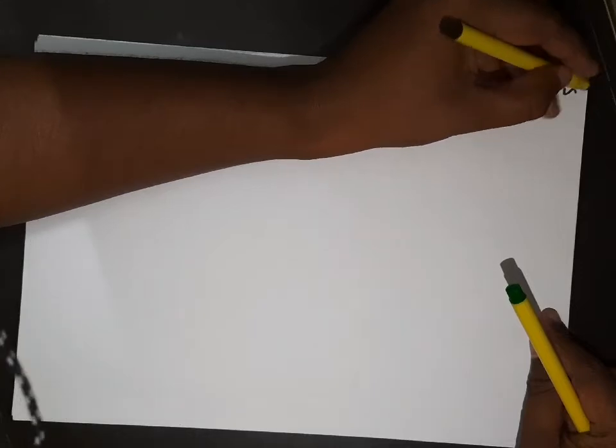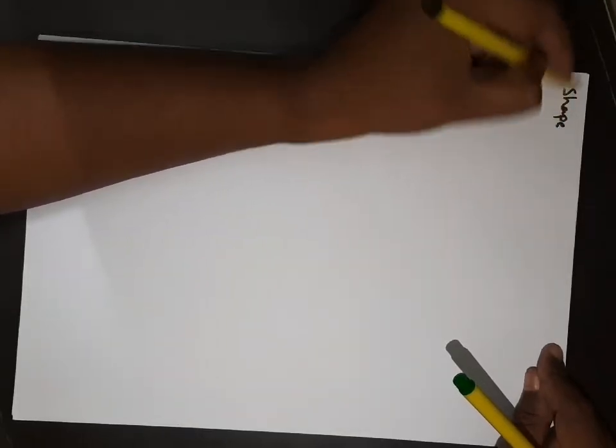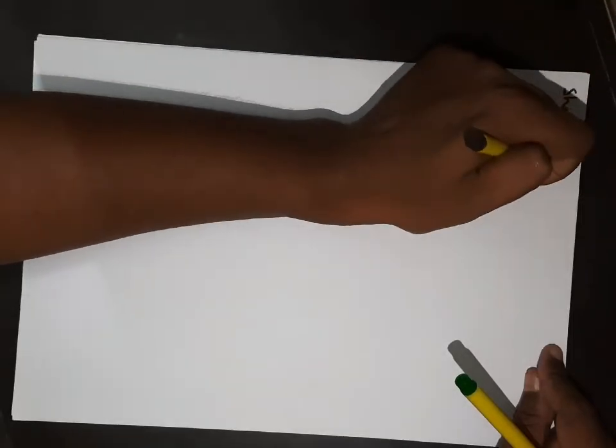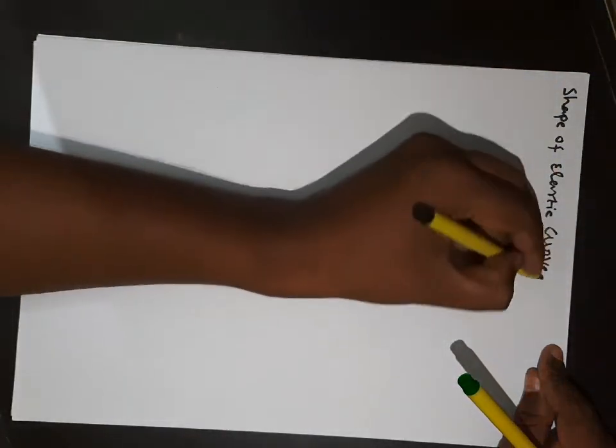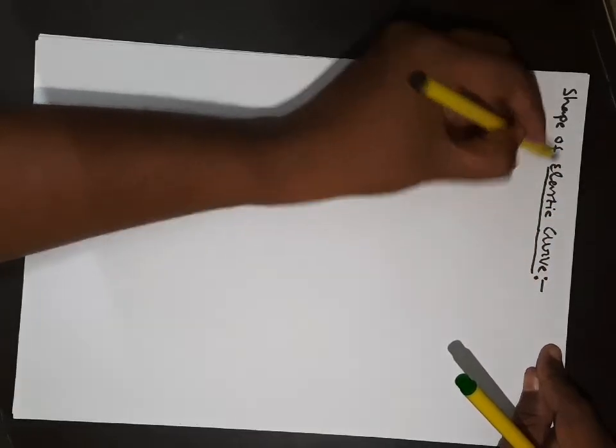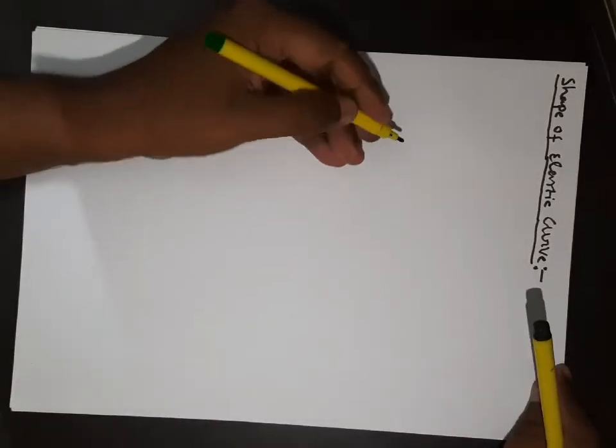Now, shape of elastic curve. Students, our next topic is shape of elastic curve. In the previous slide we discussed the equation of elastic curve. Now moving forward to the shape of elastic curve. One by one I will take examples. After knowing the shape of elastic curve, we can calculate the deflection easily. In some problems I will tell you what kind of problem. So, first example.